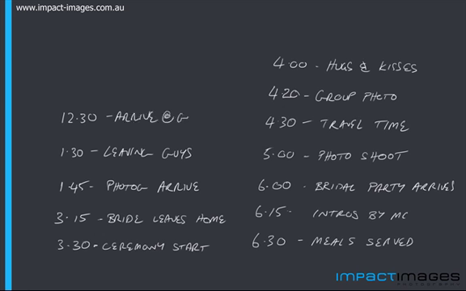Arrive at the guys' place. Okay, so with the guys, I like to have them showered and shaved, ready to go when I turn up. They don't have to be suited up, they can get into their suits once I get there. And then away we go. That's pretty much it. It's as simple as that. You can tweak those times to suit you.